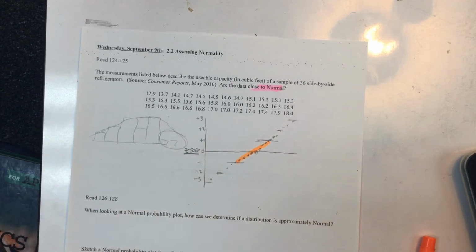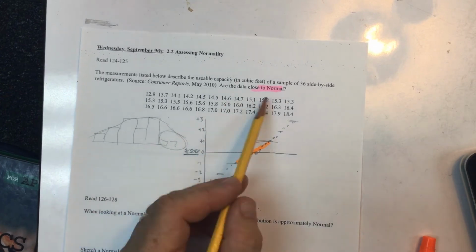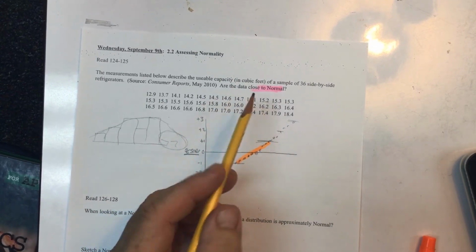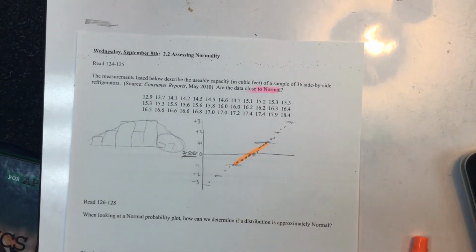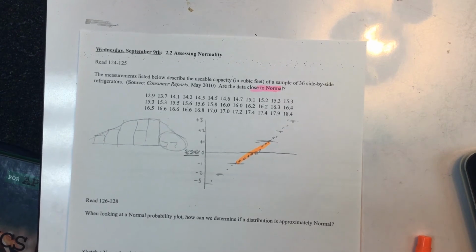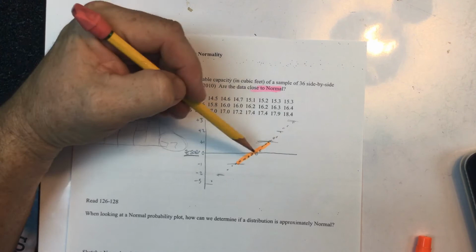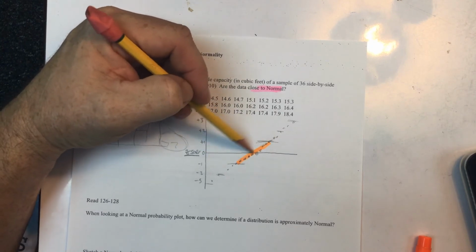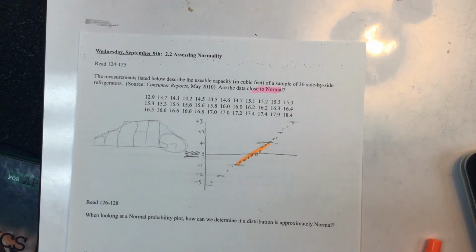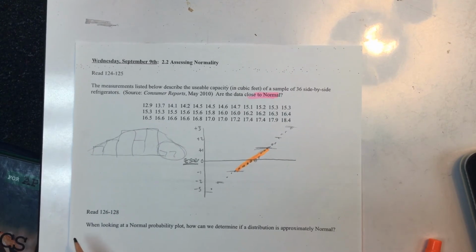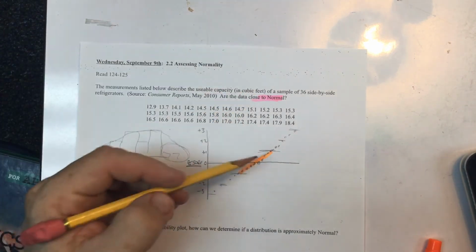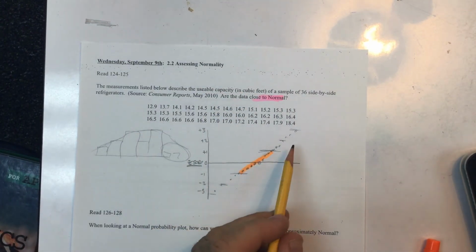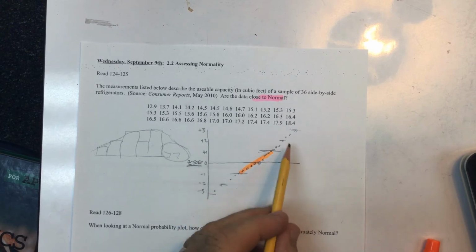So this is a way to look at the fact that this data is normal because it follows a linear pattern. There are no points that are out and messed up and out of the way of a linear pattern. So if it follows a linear pattern and you have most of your data right here, then you can assume that it's normal. That's how you assume that it's approximately normal: it's linear and there are no clear outliers to the left or right.